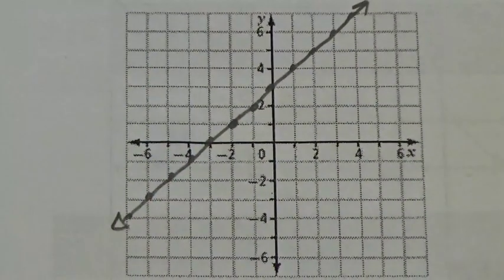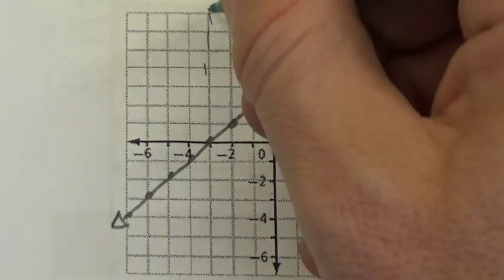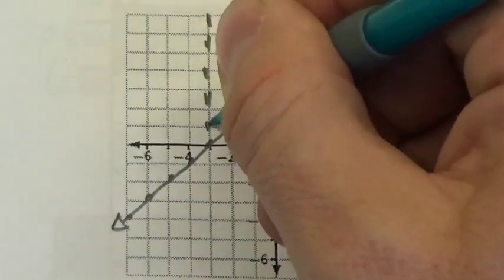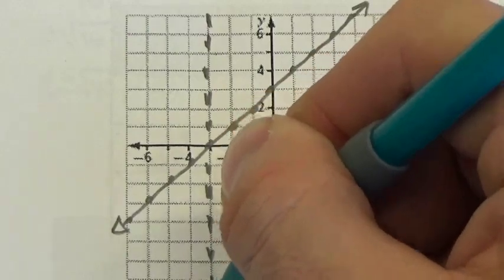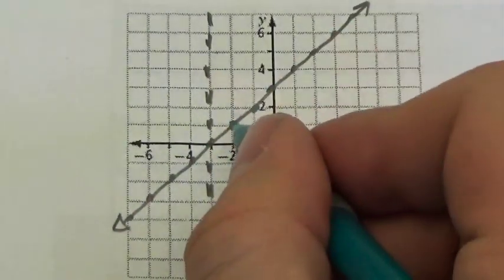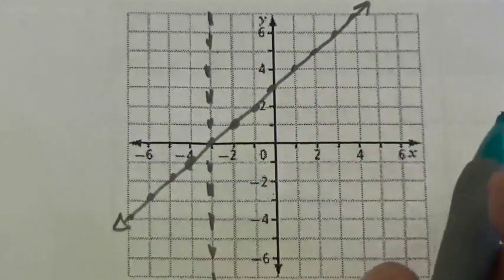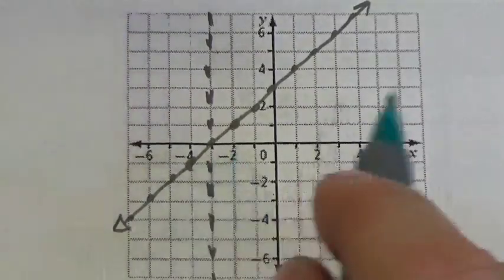Now, I know that when I take the reciprocal of it, it's going to have an asymptote right here. Okay, it's going to have an asymptote right there through the x-intercept. I know it's going to have an invariant point here and an invariant point here. And actually, those are nice and easy to read off of the graph.